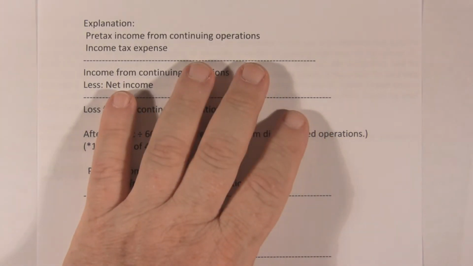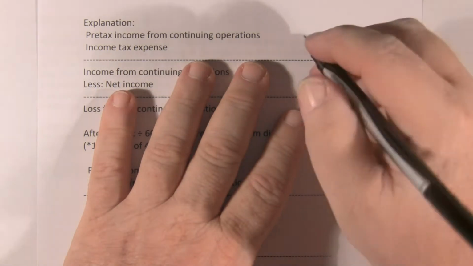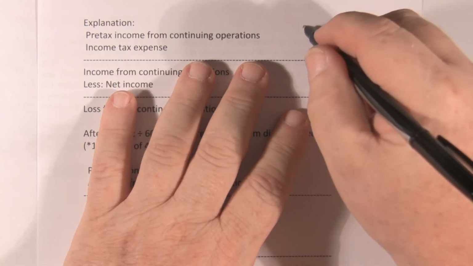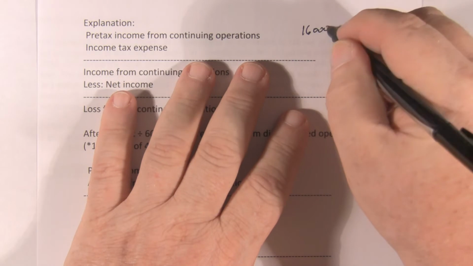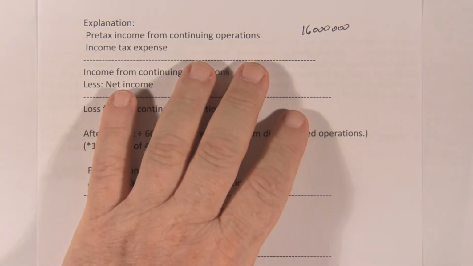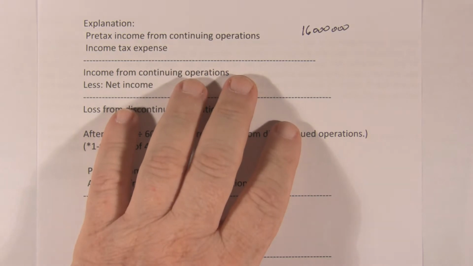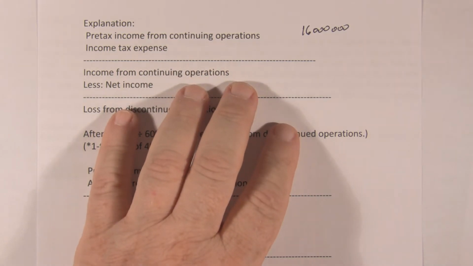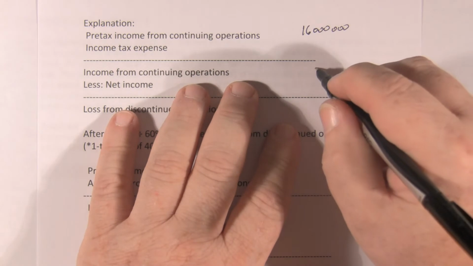Well, they give me income tax from continuing operations of 16 million. So they give me that piece. Then they tell me income from continuing operations is 9,600,000.